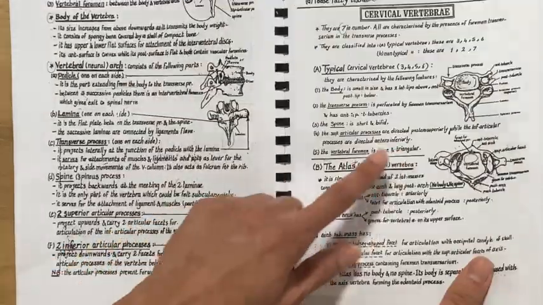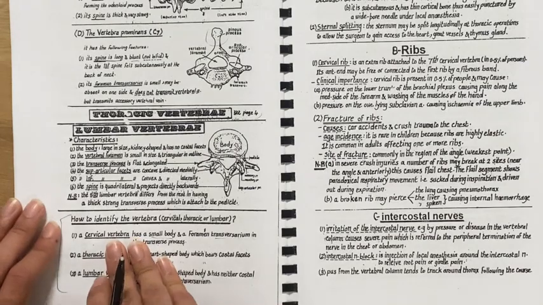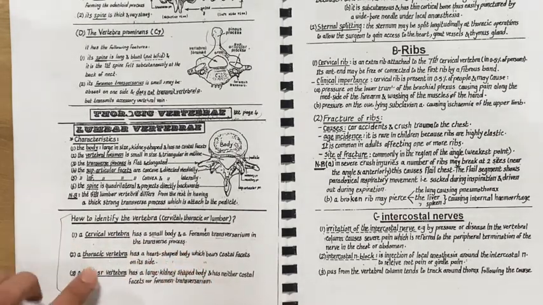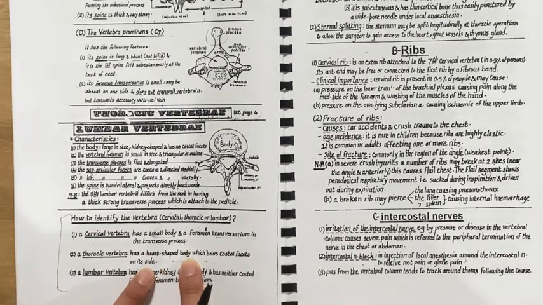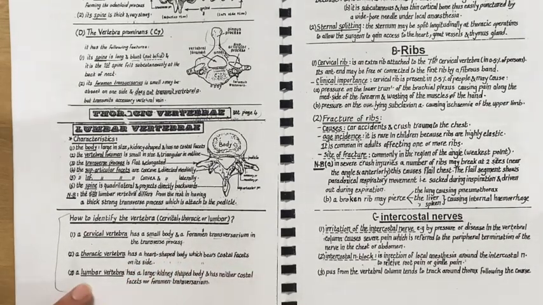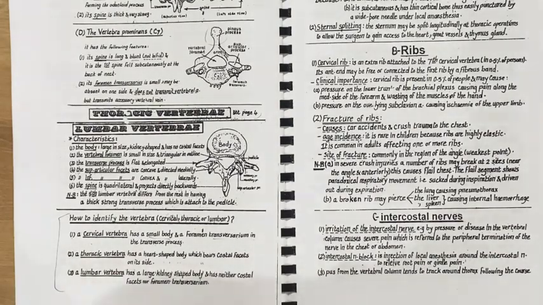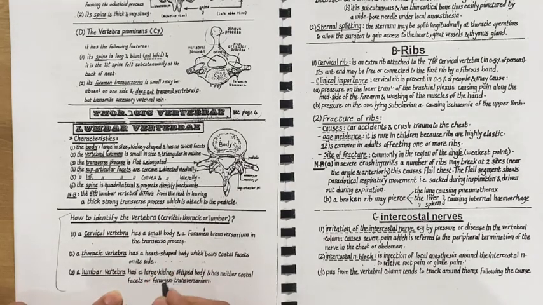As I said, the transverse processes are those, and they have transverse foramina. Next, we have the thoracic vertebra. It has a heart-shaped body. The lumbar vertebra has a large kidney-shaped body. So you see, small body, heart-shaped body, large kidney-shaped body.